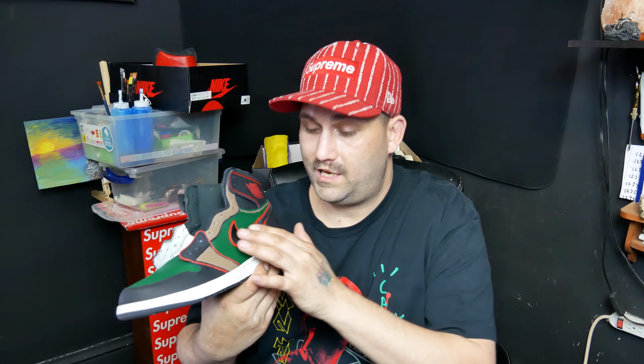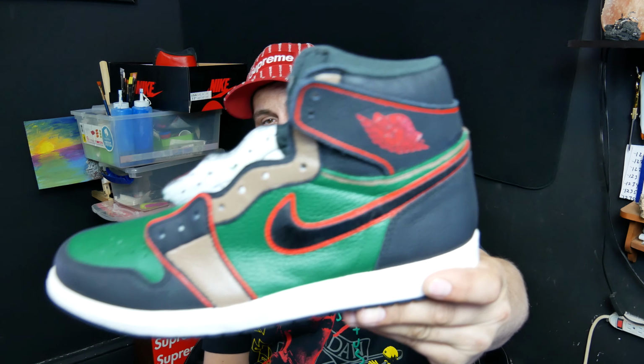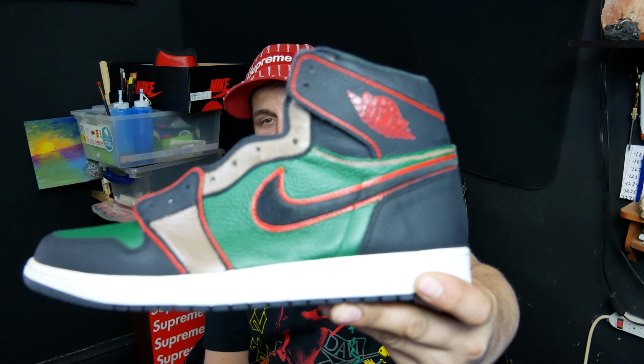I let it set a few days, and then I put an acrylic finisher right over it just to be sure that dye's locked in. We're not going to have any issues. It can clean easily if it gets dirty. So that's the dye process. Doesn't look too bad now, does it?